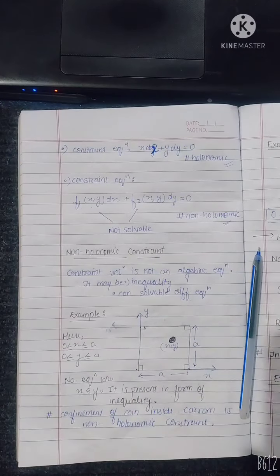Now what is the case for a non-holonomic constraint? The case is when the constraint relation is not an algebraic equation, meaning the equation given here is not an algebraic equation. It can be an inequality or it can be a non-solvable differential equation.